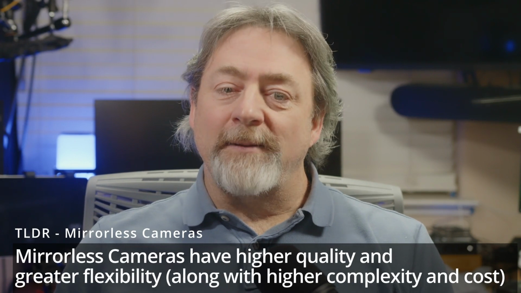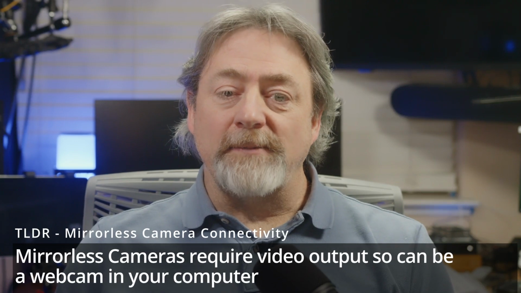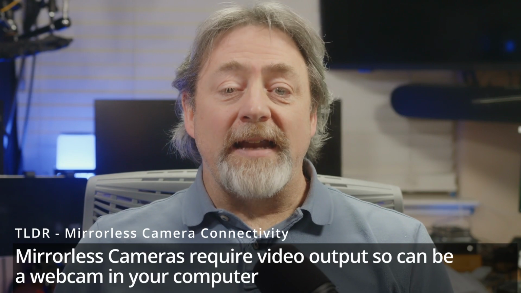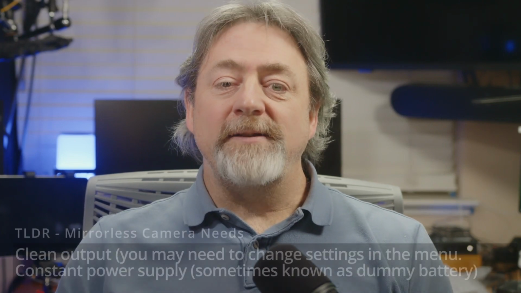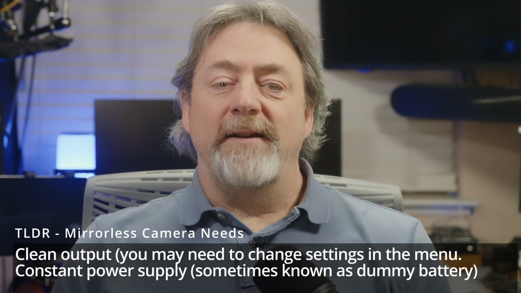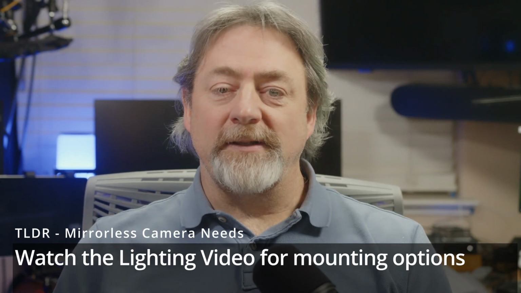You'll need a way to connect the camera to your computer to send video output. Some of the latest mirrorless cameras have USB-C connections that send that video. But for those that don't, you're going to need to connect through HDMI. And in that case, you're going to need a way to convert from HDMI to USB. Two things mirrorless cameras need: clean output and a constant power source. Okay, three things. You're going to need a way to mount the camera. Check out the lighting video for mounting options. Later in the video, I'll make a few mirrorless camera recommendations, but there's so many variables that I'm not going to make a recommendation in this TLDR part.